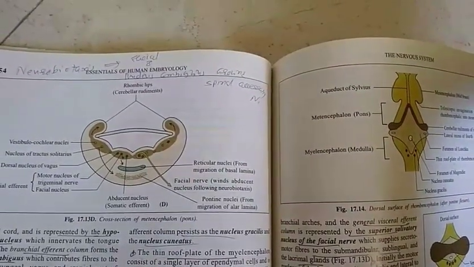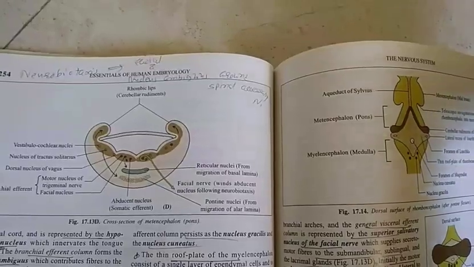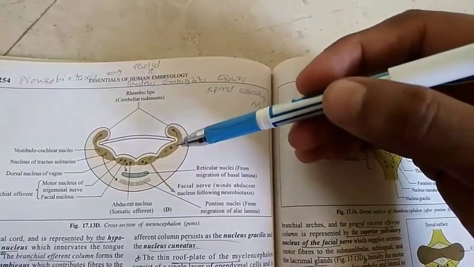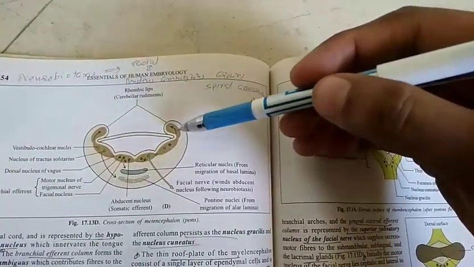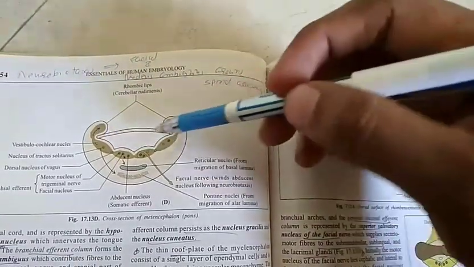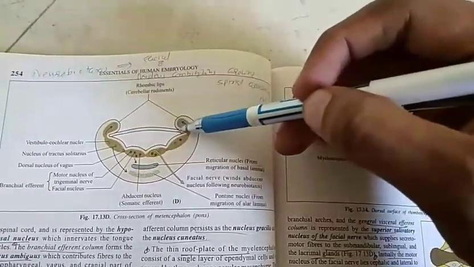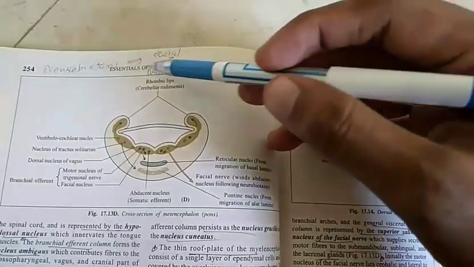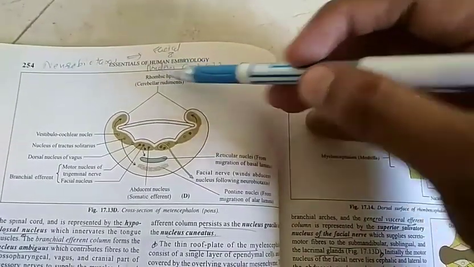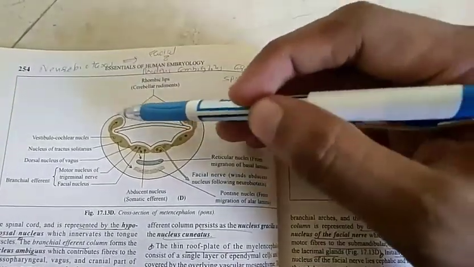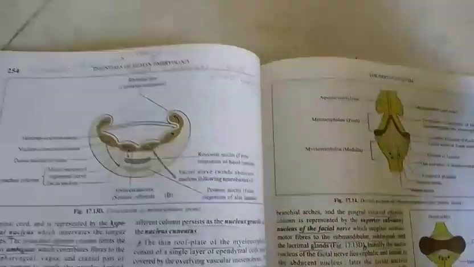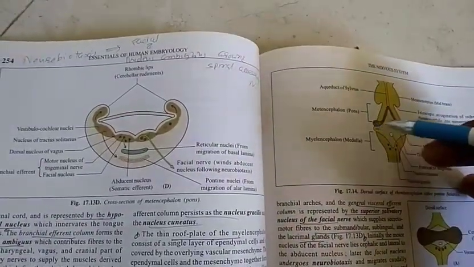So let us start with the formation of primitive cerebellum. In the metencephalon, the part of alar lamina that borders the outstretched roof forms the rhombic lips. These rhombic lips grow in the inward direction and form the rudiments of cerebellum. Here are the rhombic lips.